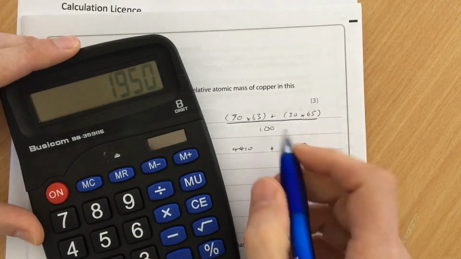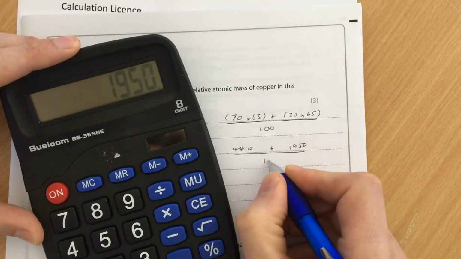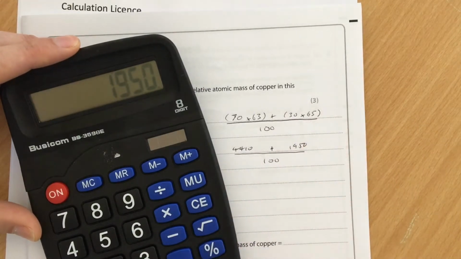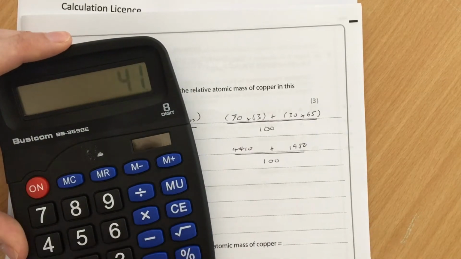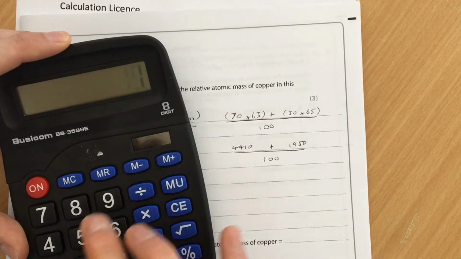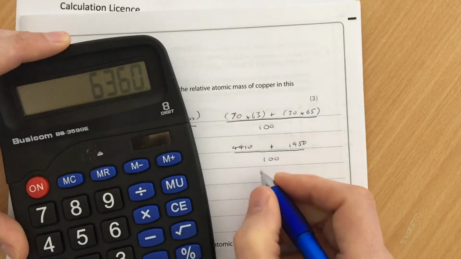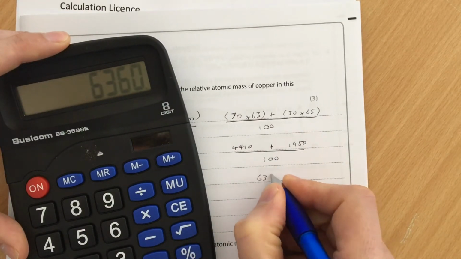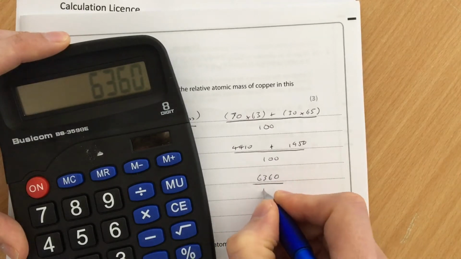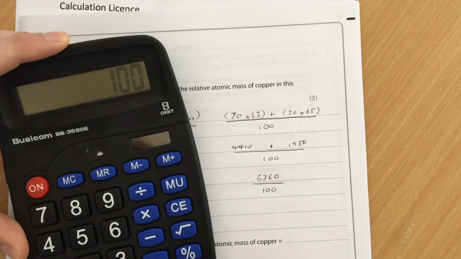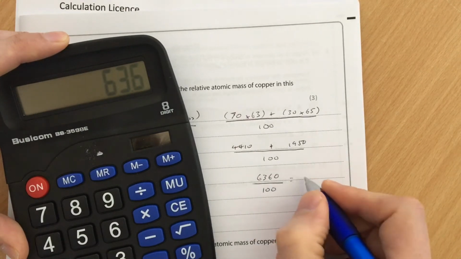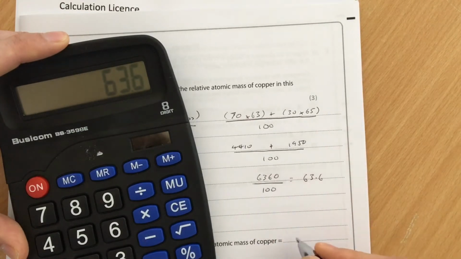Let's add those two together, and then divide by 100. 4410 plus 1950 equals 6360, divided by 100, and the answer is 63.6. And we'll leave that at 63.6 to three significant figures.